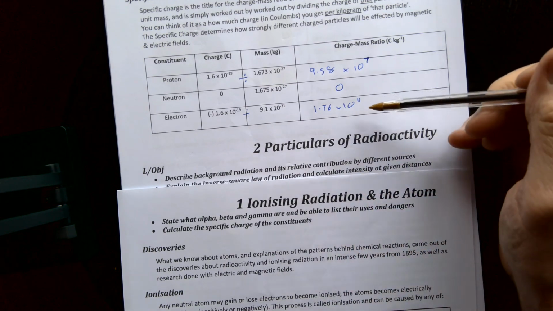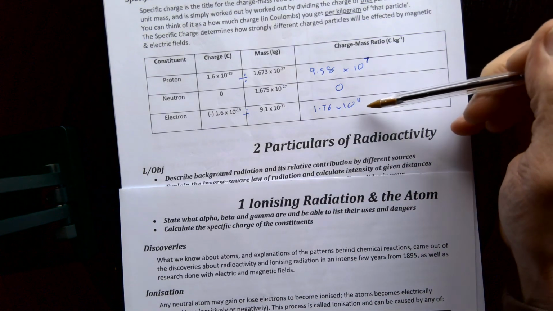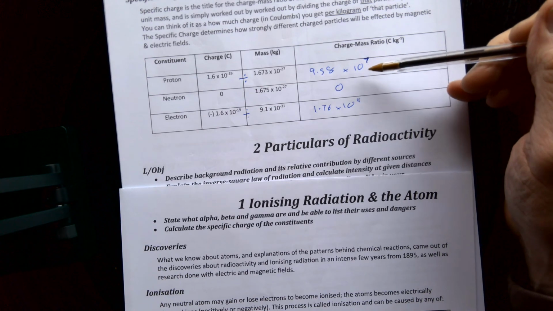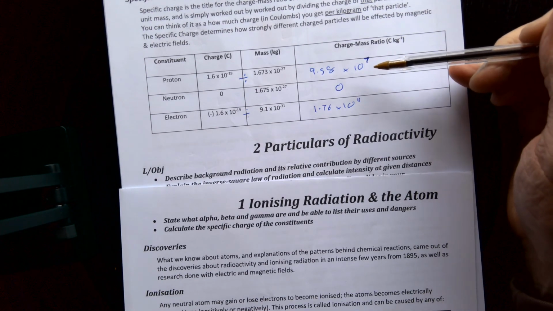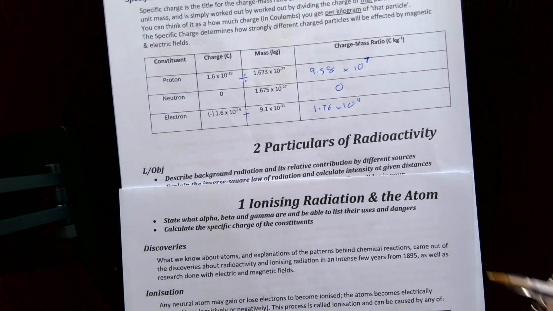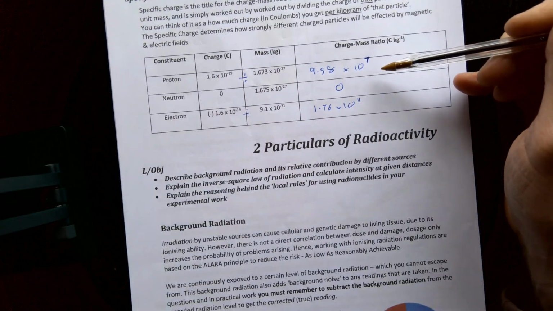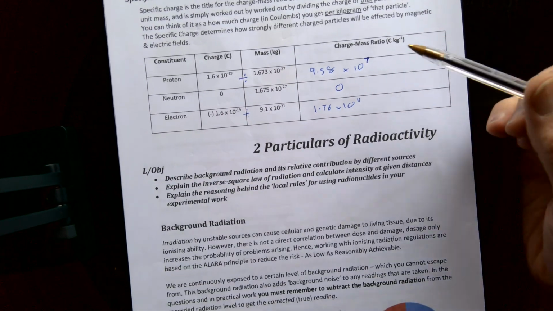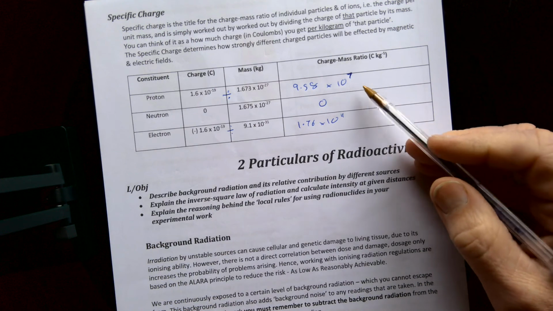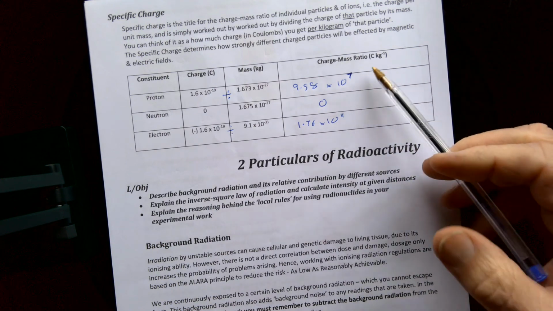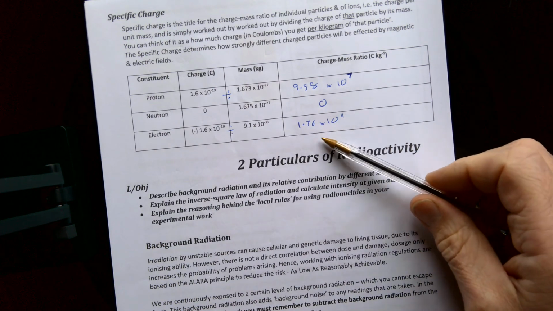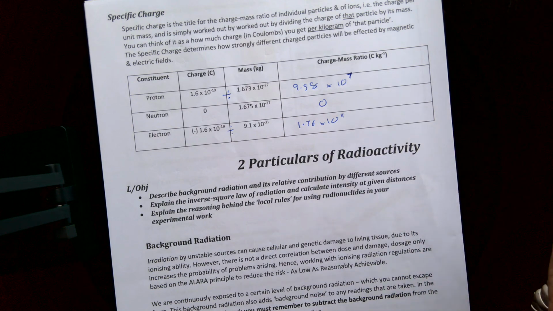And it was this that J.J. Thomson found out, because the proton is the nucleus of a hydrogen atom, the lightest known particle of the time, and therefore it was staggeringly different, and that's why he spotted that pattern.